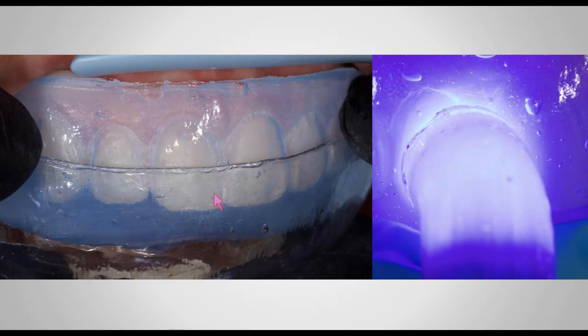So if you were to remove the clear triad and the clear PVS at the same time, you would deform your flowable composite. So you want to make sure that you remove the clear triad, you leave the clear PVS inside, and then you light cure one more time, 20 seconds per tooth, only on the facial aspect. In this particular case, these are composite veneer prototypes.